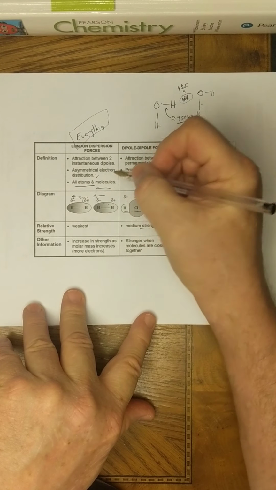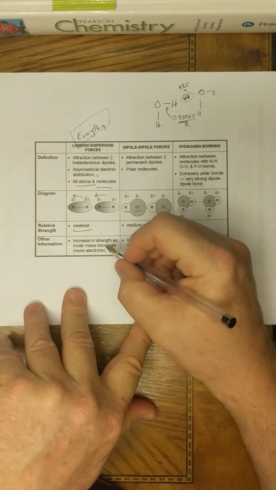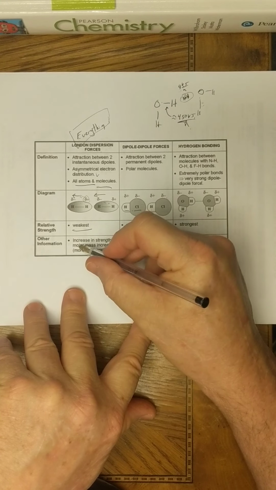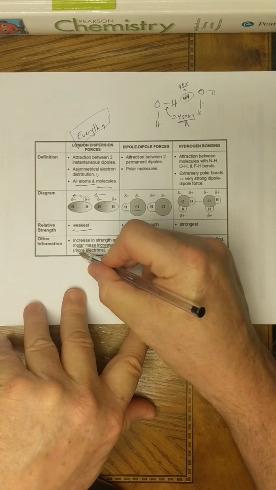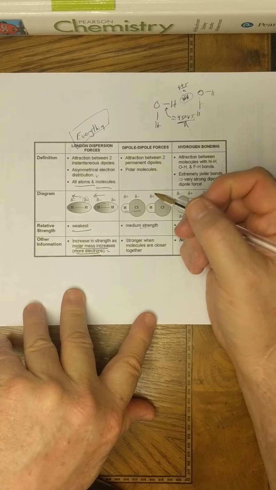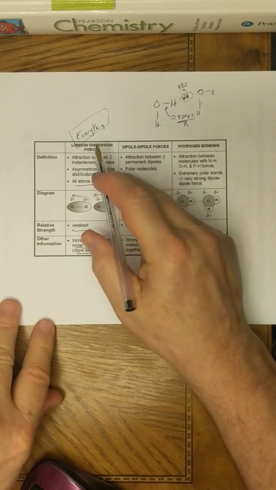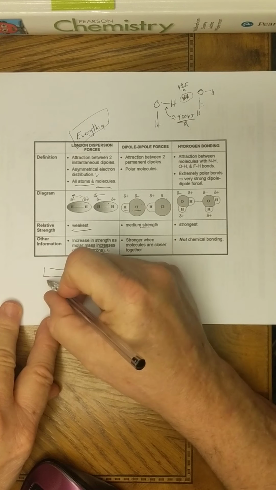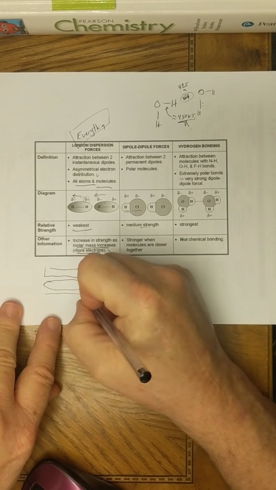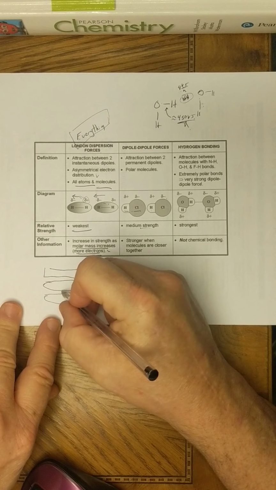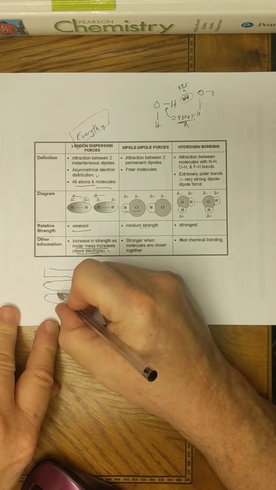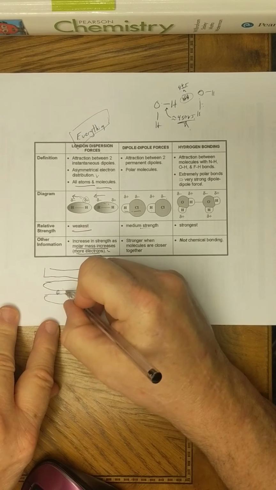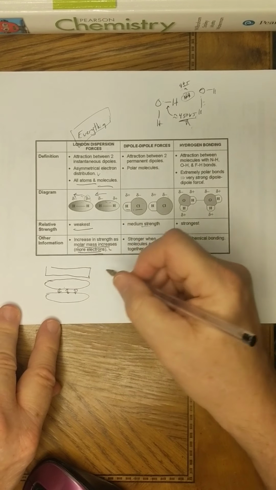It's in all atoms and molecules. It's the weakest force, and it increases in strength as the molar mass increases, but it's really the number of electrons. Okay, and then one thing I'll say about LDF, with shape, if you have a long molecule that's like a rod, consider like a can of worms, that there's a lot of areas for attraction.